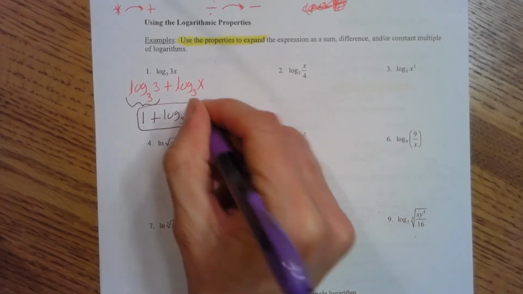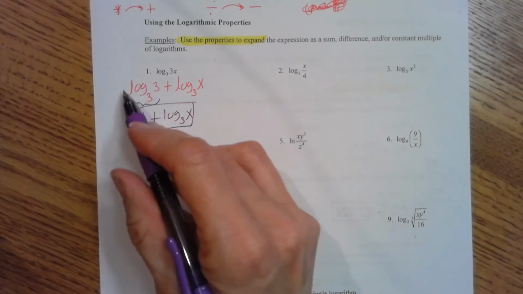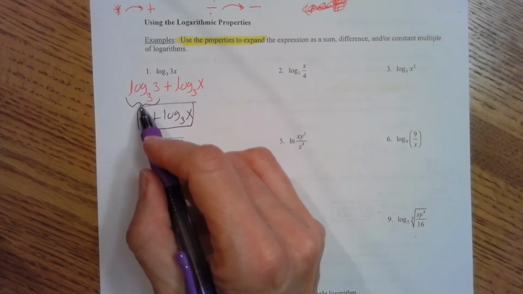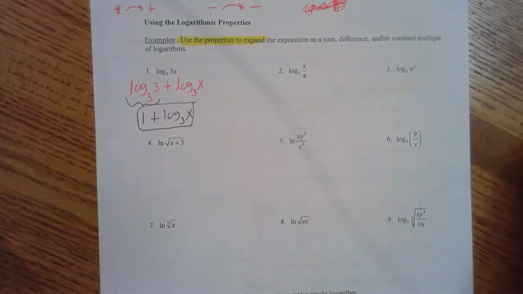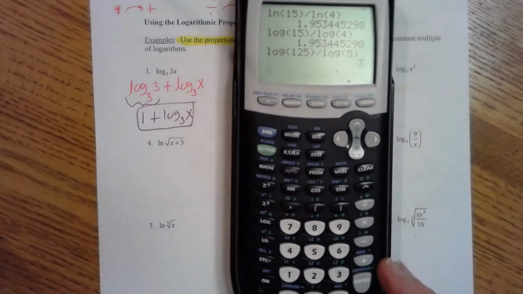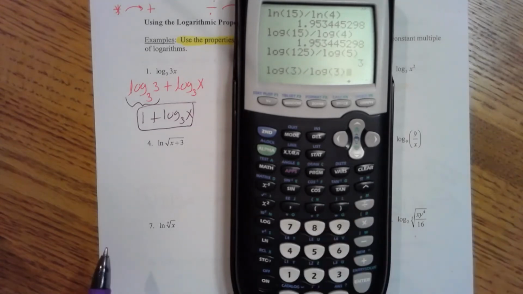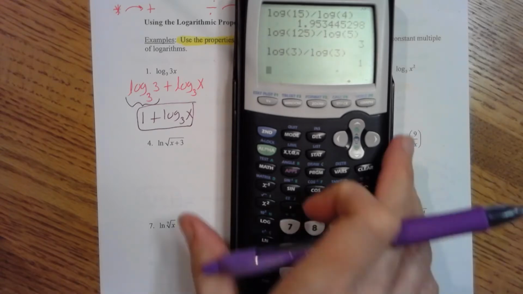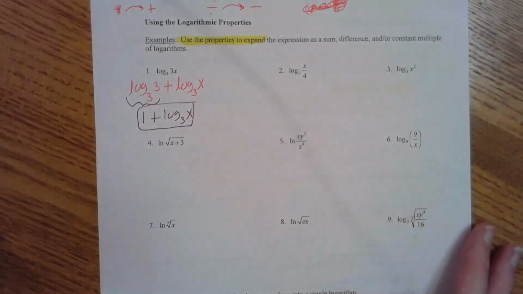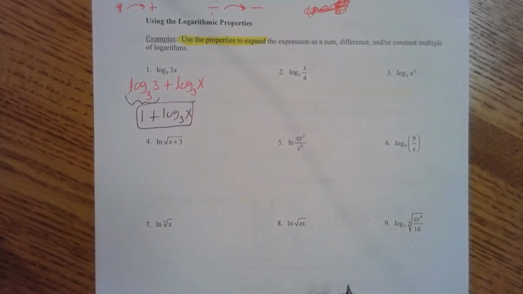So I always tell my students, if you're left with just a number, make sure that you evaluate what that is. Now, what if we wanted to use that change of base that we learned? Well, that would just be log of 3 divided by log of 3. And if you press enter, I'm not going to be very happy because you should know that log 3 divided by log 3 is just 1, right? So you could do change of base, but hopefully we still do our thought process.